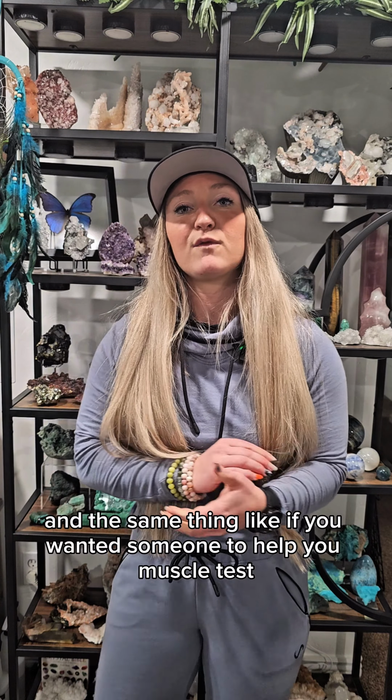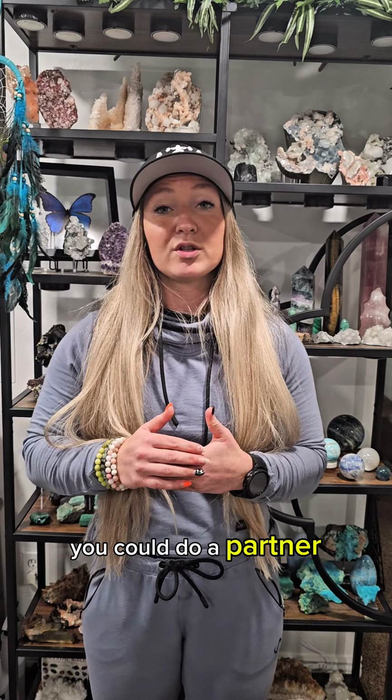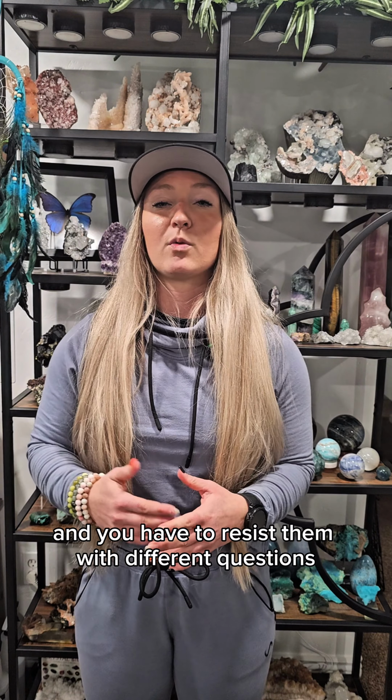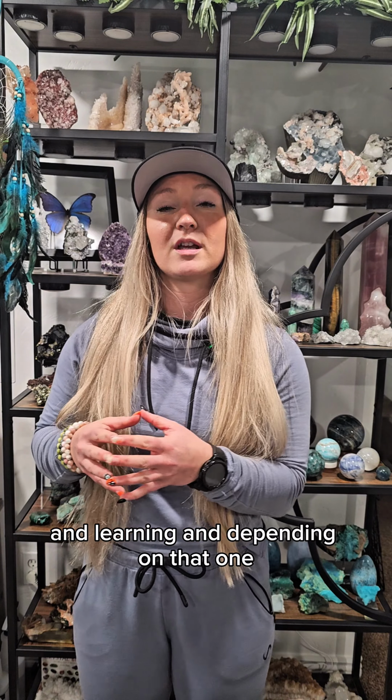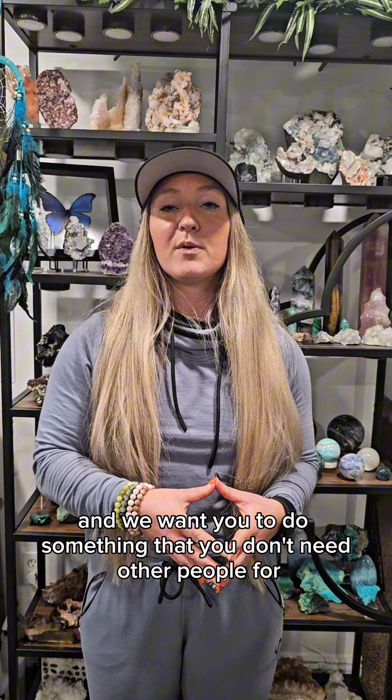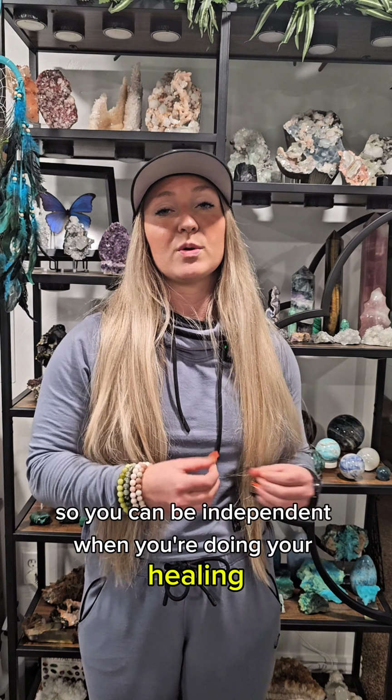And the same thing, if you wanted someone to help you muscle test, you could do a partner one where you hold your arm out and someone pushes on it and you have to resist them with different questions. I don't recommend depending on that one, because that means you're going to need someone. We want you to do something that you don't need other people for, so you can be independent when you're doing your healing.